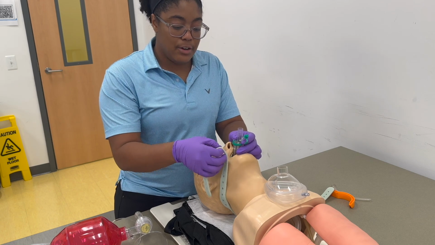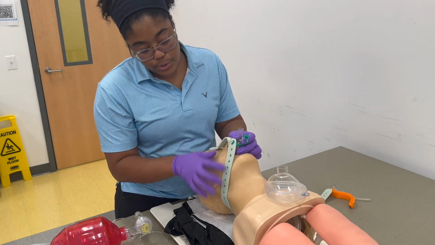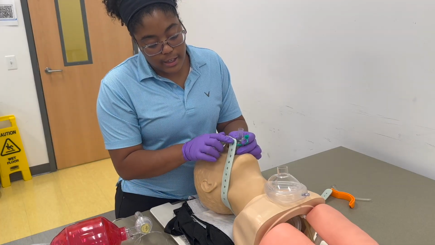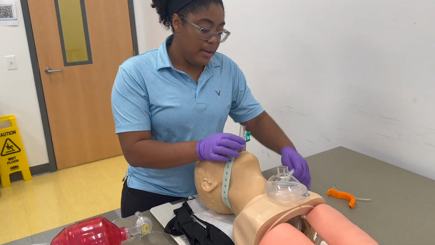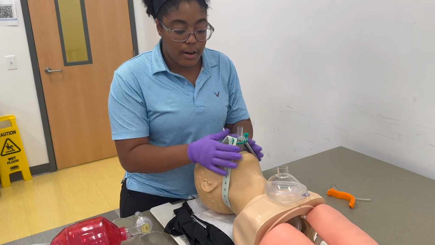You want to keep a hand on it, and you're just going to attach the holes on the strap to the side of the device. They have little notches there for you. Make sure you pull it taut so your device doesn't move at all.